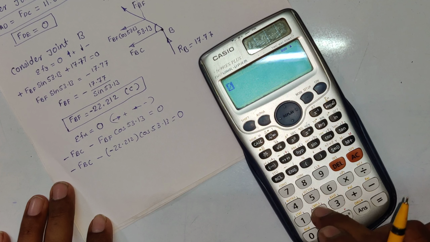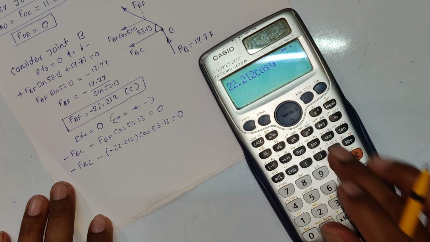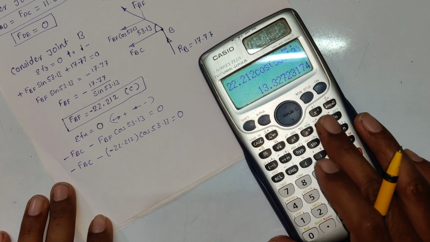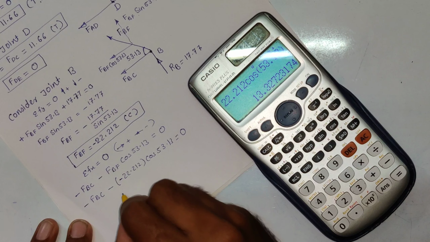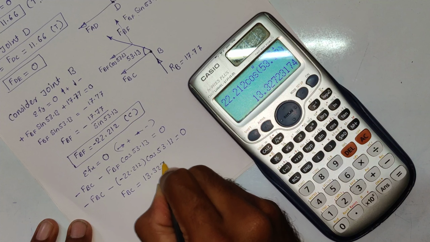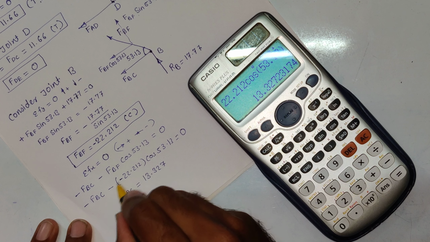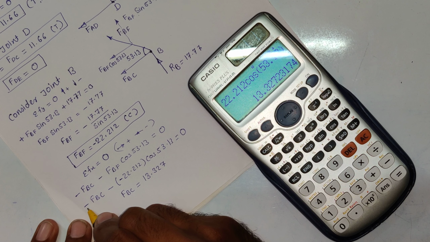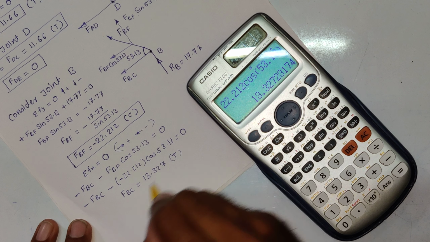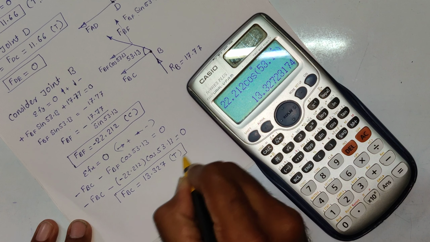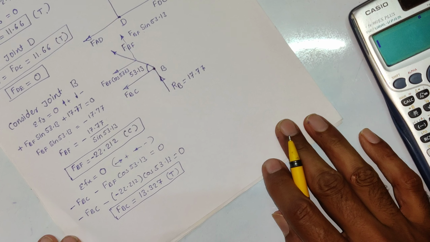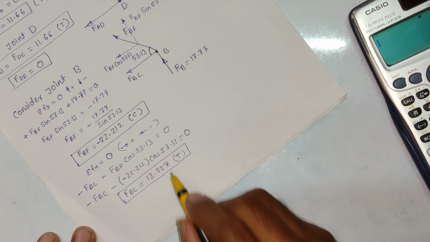So 22.212 cos 53.13, so it is minus minus plus, FBC is equal to 13.327. See, minus minus plus, right? And because of this minus sign, you are getting here positive answer, so it is tensile. So FBC is also 13.327 in tension.